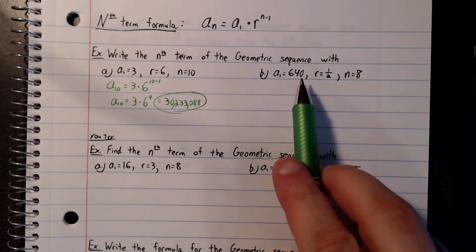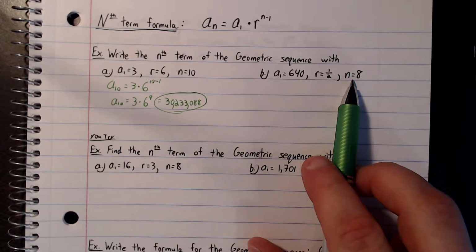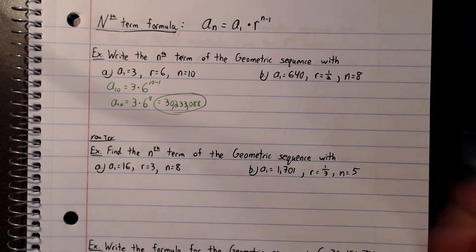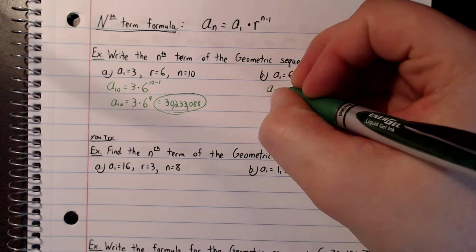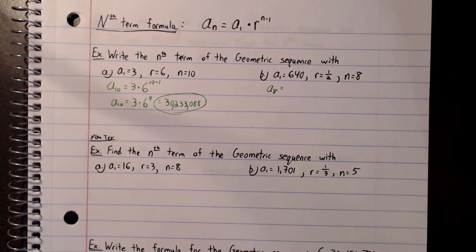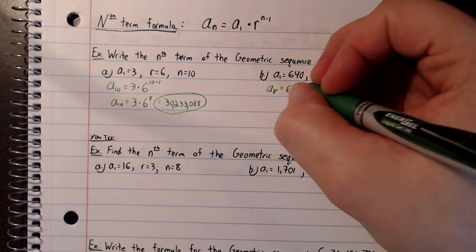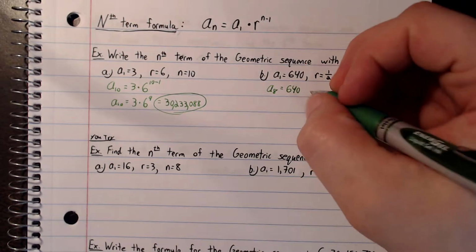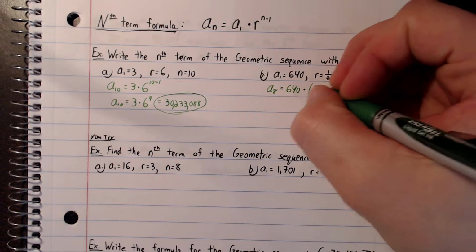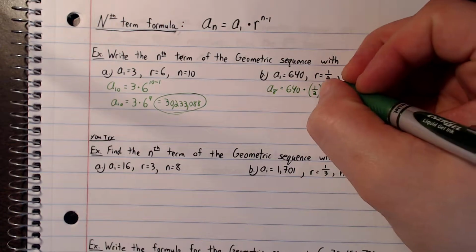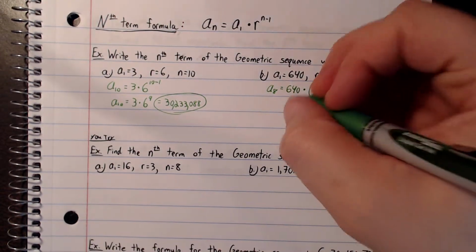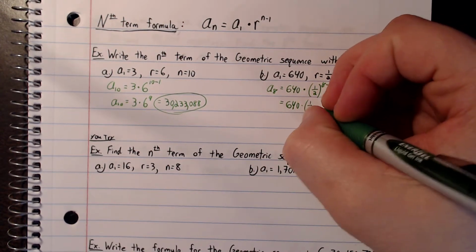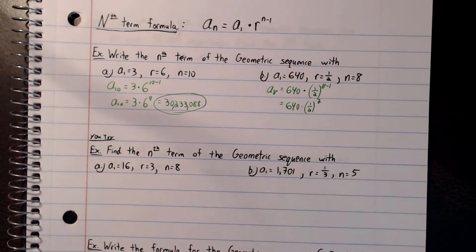Right, this time they want us to find the 8th term if our first is 640 and our ratio is 1/2. Okay, so let's see. We're finding the 8th. 640 is our first term times 1/2 to the power of 8 minus 1. So really, that's 640 times 1/2 to the 7th power.